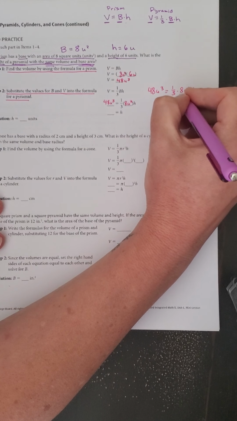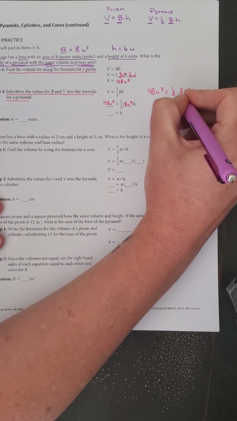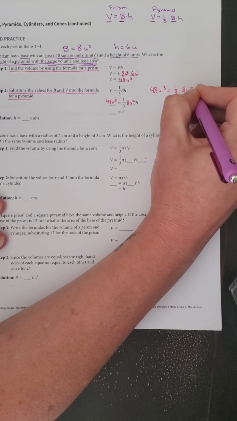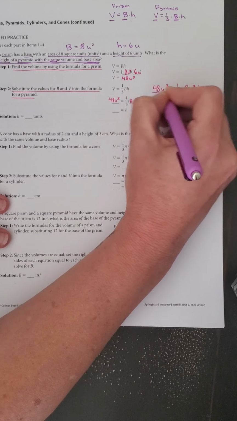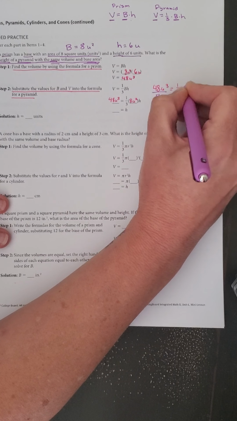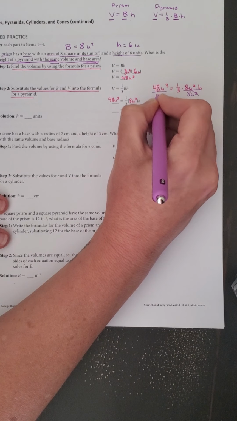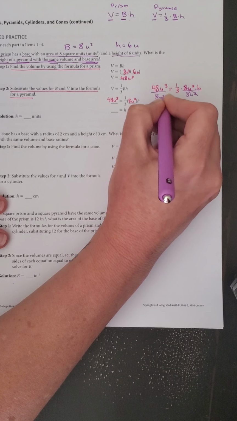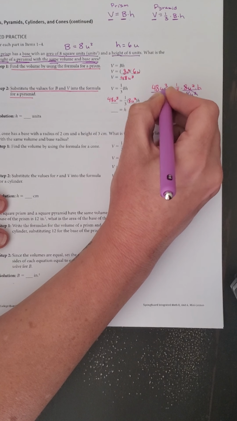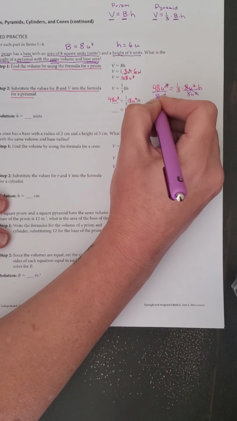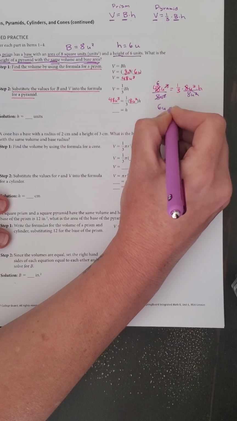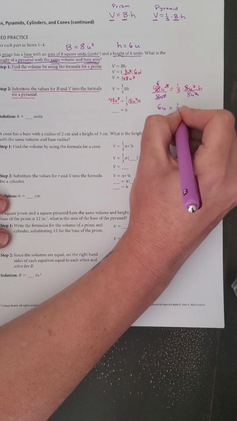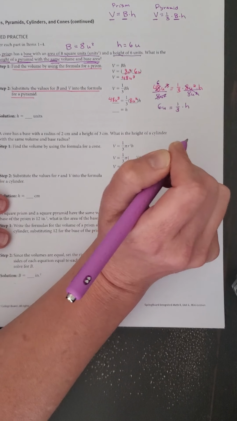The units squared is not an unknown. It's like inches, right? So I'm going to divide both sides by 8 units squared. So those will reduce. 8 goes into 48 6 times. Units cubed over units squared gives me 1 unit. So 6 units is equal to 1/3 of the height.